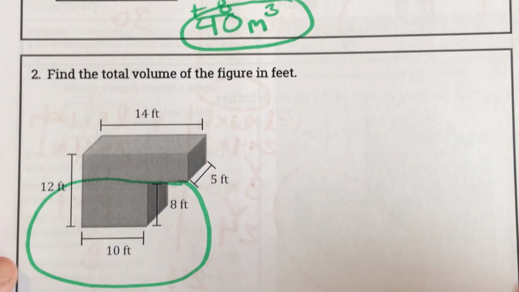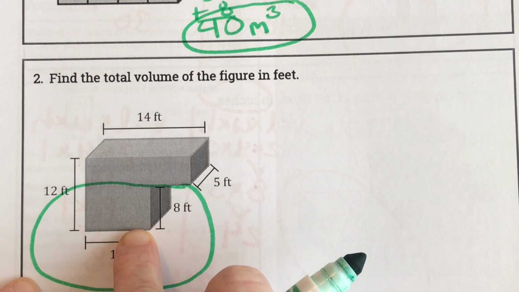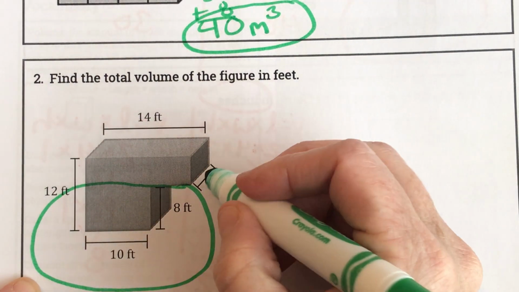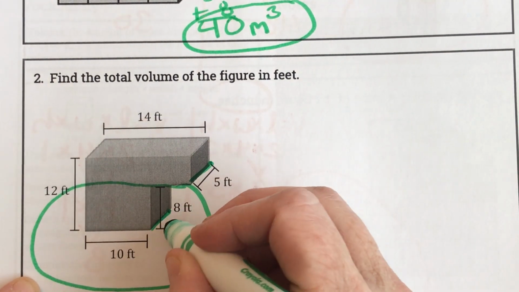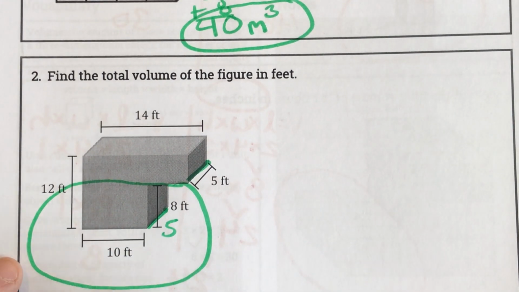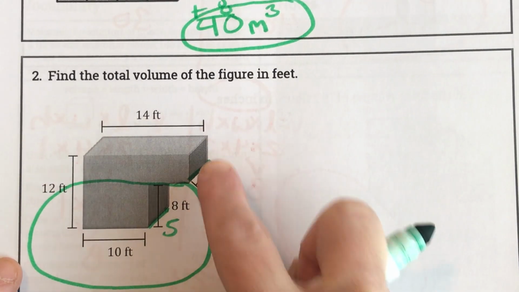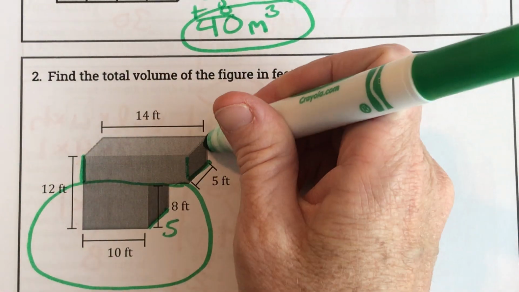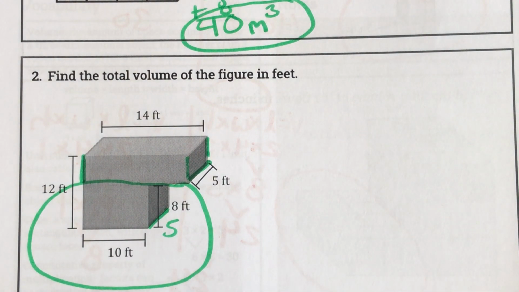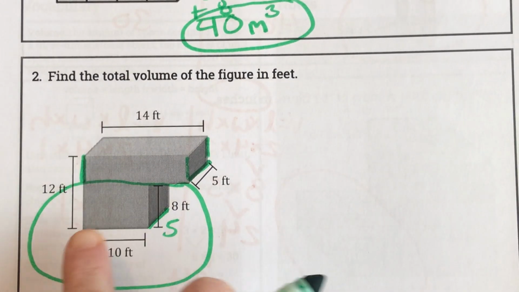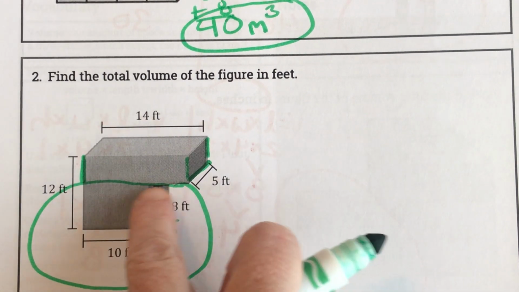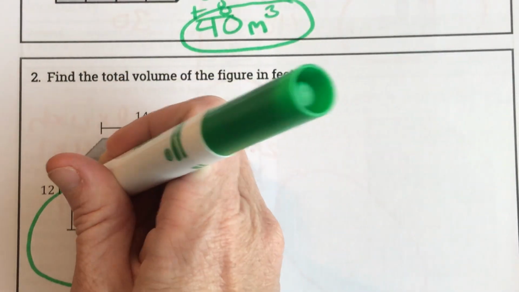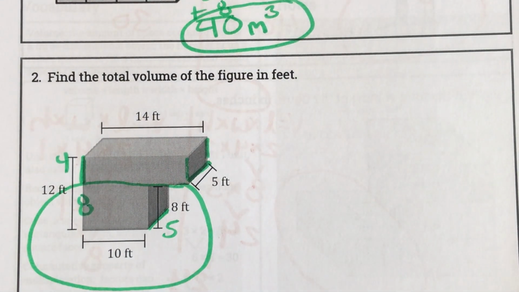Okay, let's check them. So this one I see length. I see height. I don't really see width. So I think what they're trying to tell me is if this is 5, this one also is 5. Okay, let's check this. I see length, width, but I don't see height. I need to know how tall this is, or this, or that. Okay, what I do see is the bottom one is 8, and both of them are 12. So if the bottom box is 8, but both of them are 12, doesn't that mean this one has to be 4 since that one's 8? So now we have our measurements.